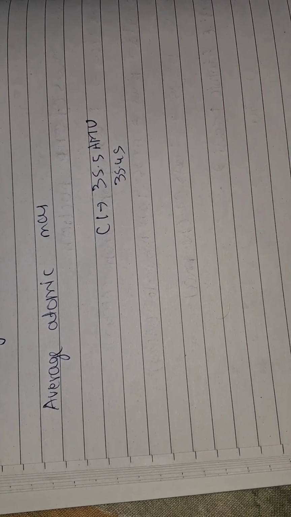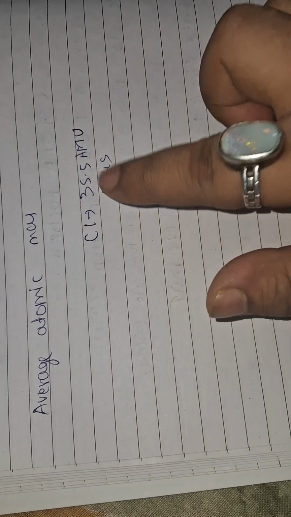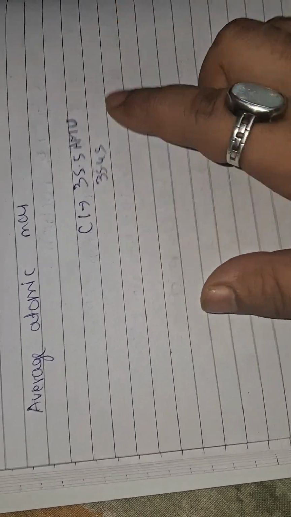But how is that possible? We know that every proton and neutron weighs the same, which is 1 AMU. So how do we get one chlorine atom's weight as 35.5? That is a very good question. So this is due to average atomic mass.